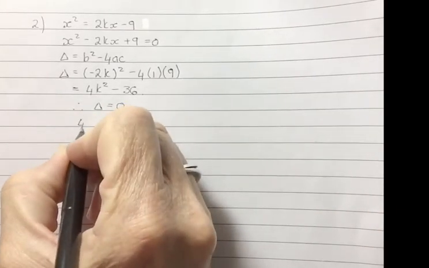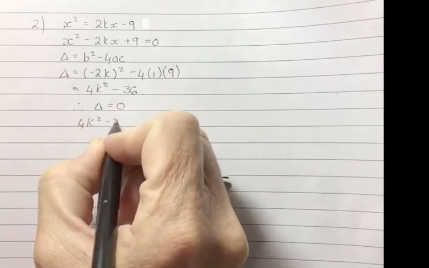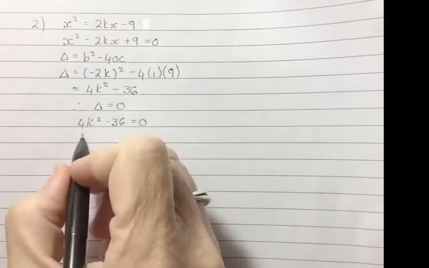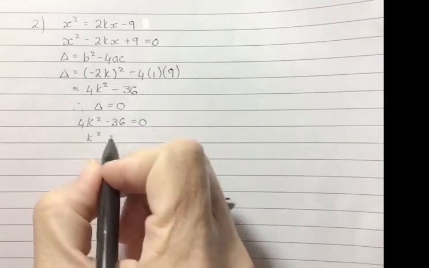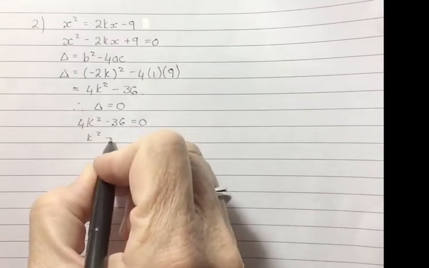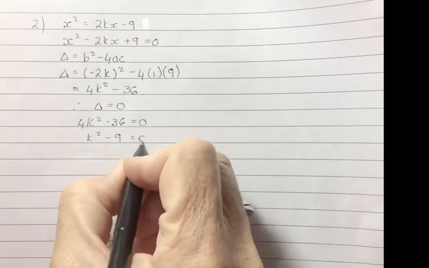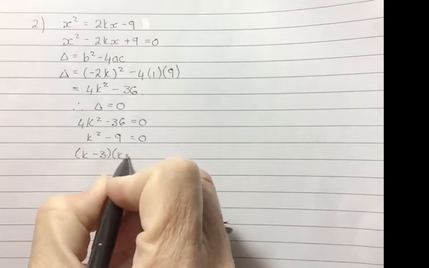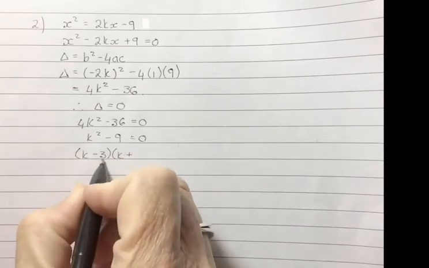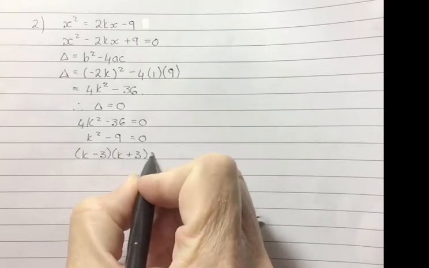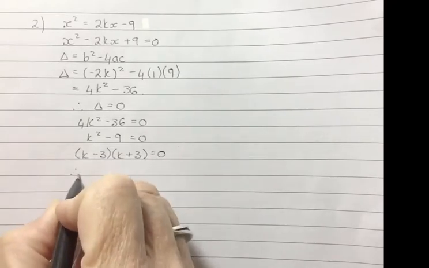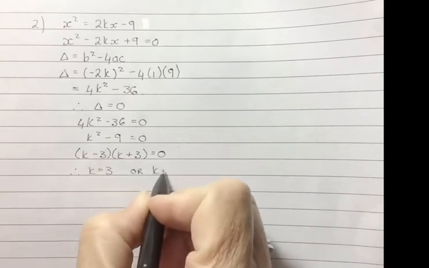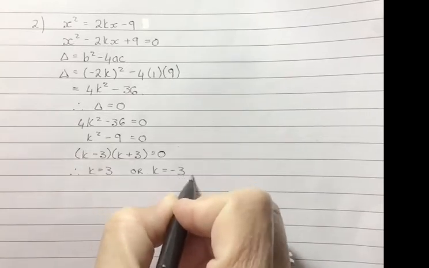Solving for k then, we have 4k squared minus 36 has to equal 0. Dividing through by 4, we end up with k squared minus 9 is equal to 0. Factorizing this, which is the difference of two squares, so we have k minus 3, k plus 3 is equal to 0. So therefore, k is equal to 3, or k is equal to negative 3.